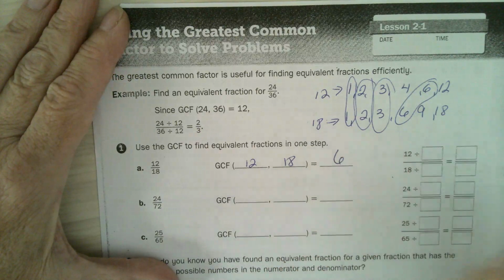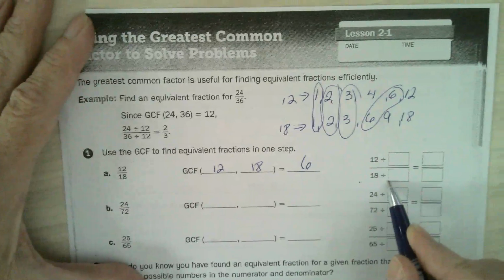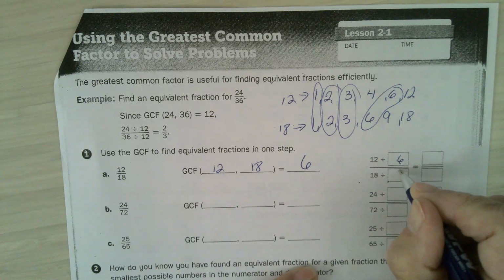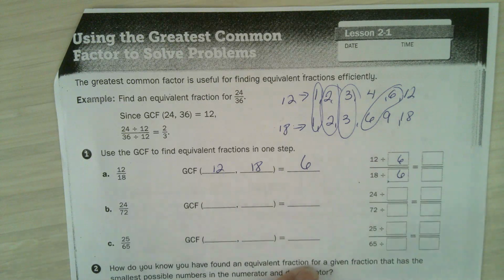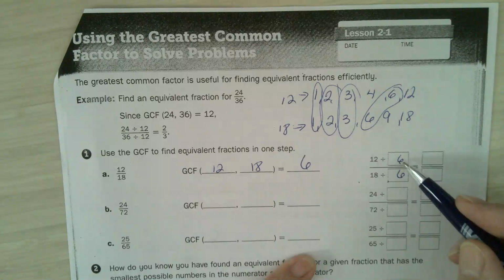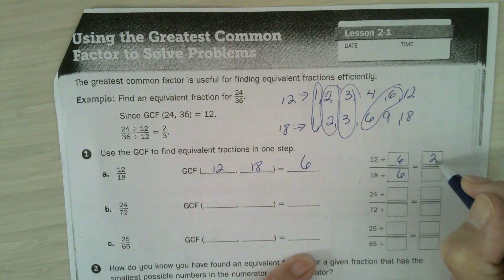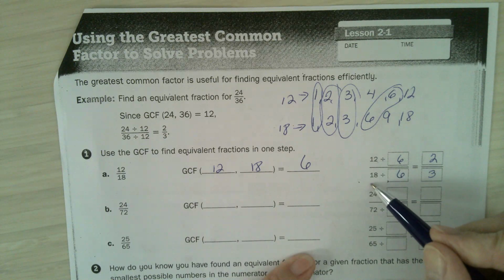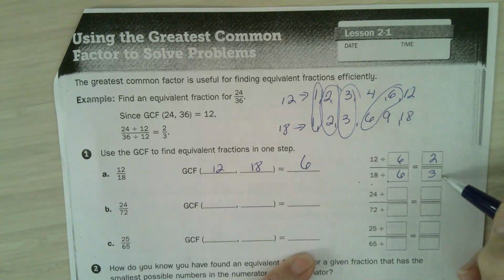Put a 6. Now, over here, you're going to do 12 divided by 6 and 18 divided by 6. And that's going to simplify and give you a simplified or a reduced fraction. 12 divided by 6 is 2. 18 divided by 6 is 3. 12/18 is the same thing as 2/3. It's just called renaming your fractions.